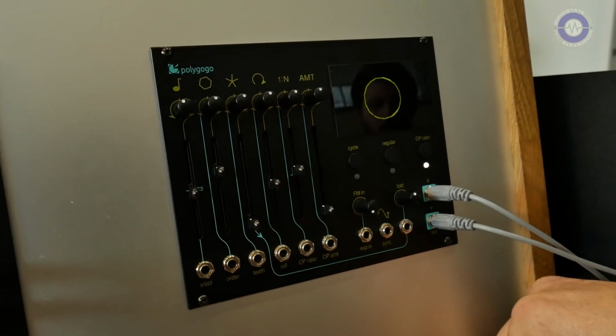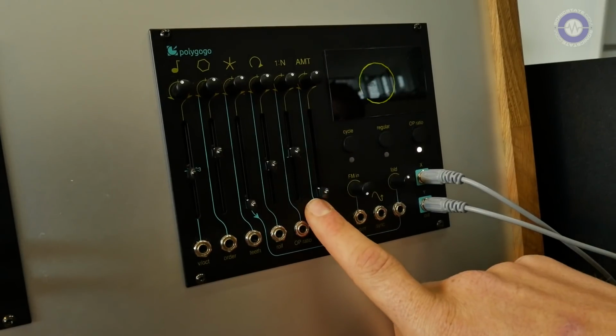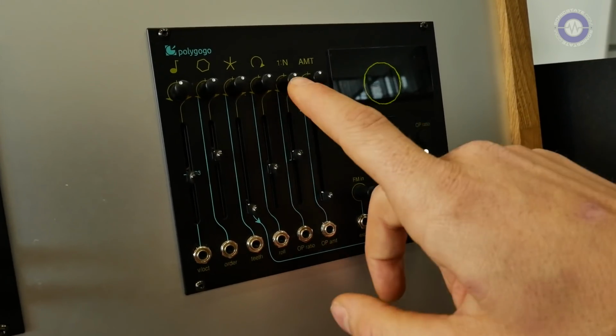The second modulator is a linear FM operator, which works with these two controls, FM ratio and amount, as well as a detune.